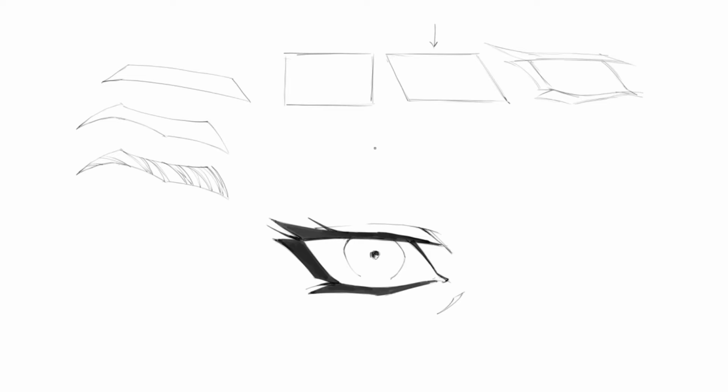And for them, what you want to keep in mind is that they're going to sit a little higher above the eye, and they'll typically be thinner, less brushy, less heavy looking. So I'm going to go ahead and very lightly draw out the eyebrow shape to begin with, starting with the bottom edge.